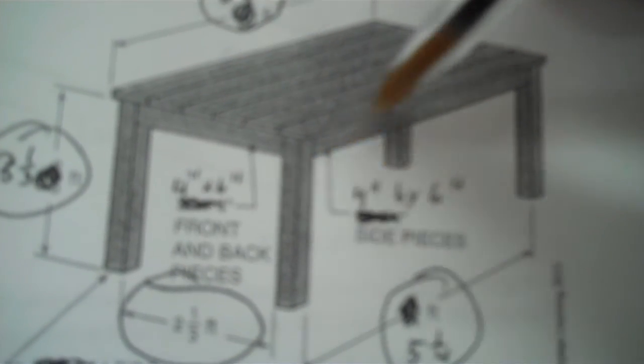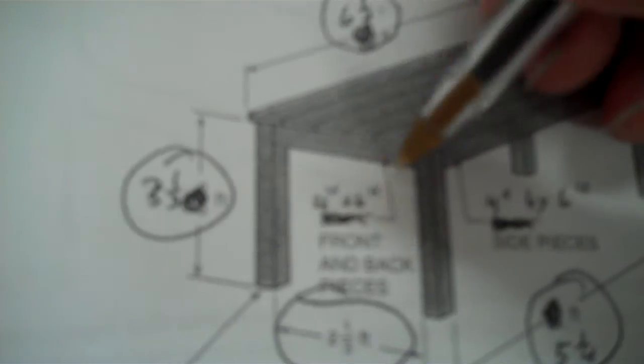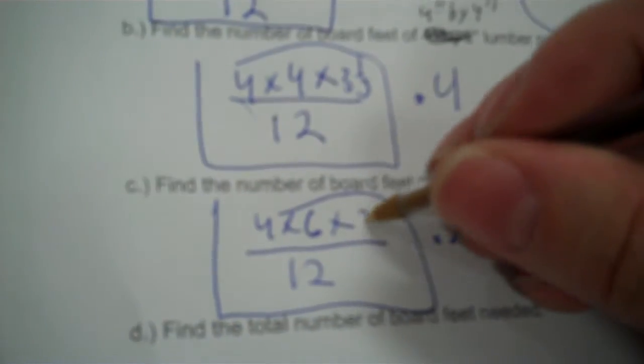Now, why do we have to make 2 boxes? Why can't we just make 1 box and multiply it by 4? Well, because this and this are different lengths. It's true you start with 4 by 6, but now look at the length of this. How long is it? It's 2 1/3. Now look at the length of the longer side. That's 5 1/4.